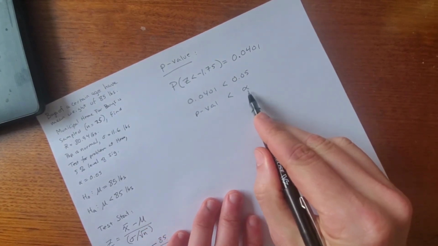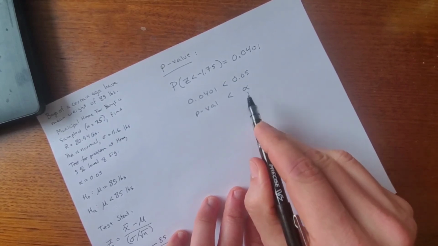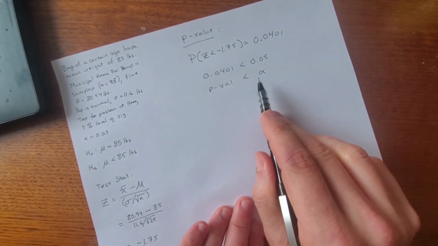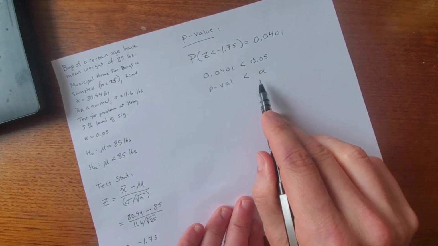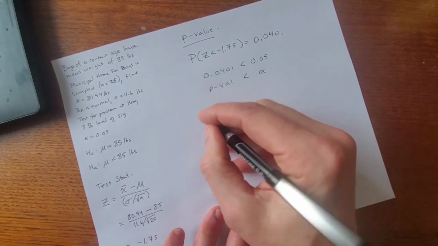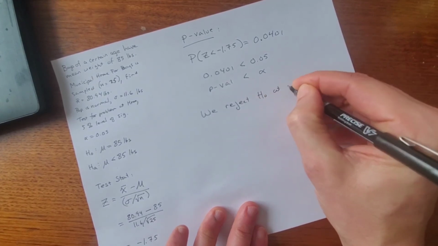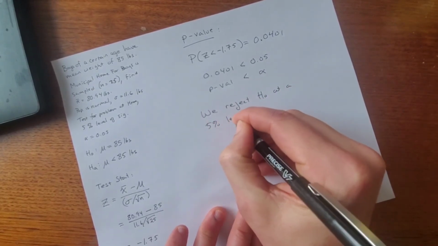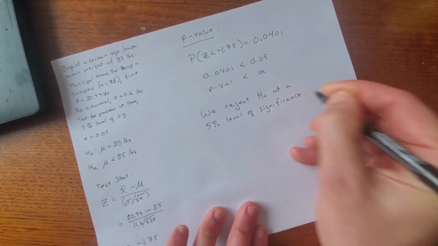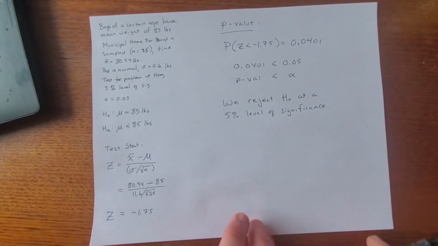Alpha was our cutoff point. We said if things are rarer, have less probability than alpha, we'll consider them so rare that we suspect they weren't just a random occurrence and that there's something going on, that there's some effect that this municipal home for boys is having on the mean weight of boys. In other words, because the p-value is less than alpha, we reject H naught at a 5% level of significance. We don't think it's true that the boys here have the same average as they would anywhere else. And that's your hypothesis test.